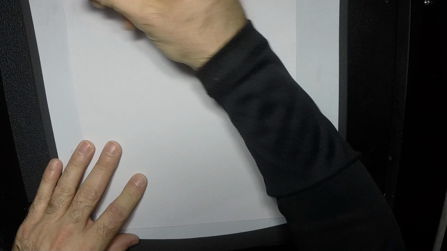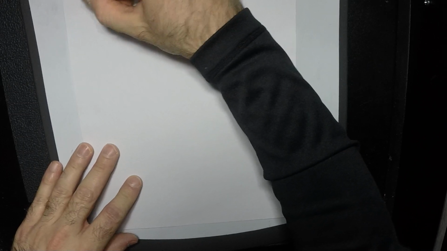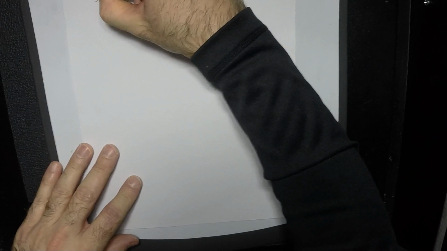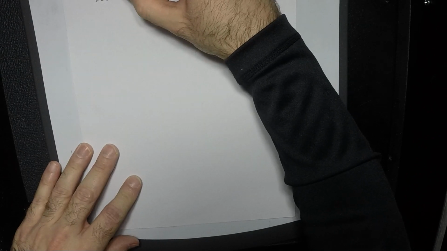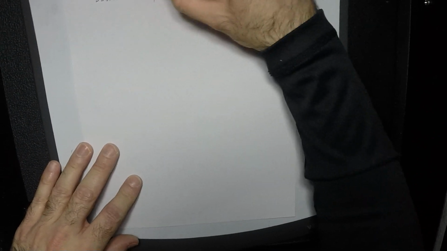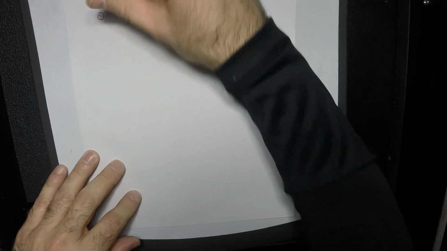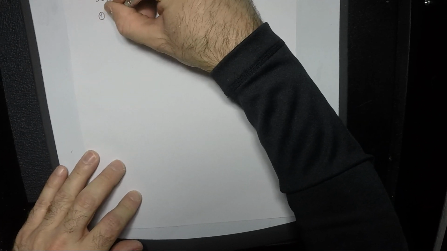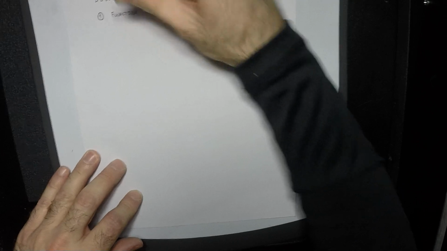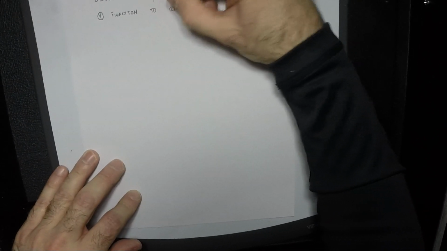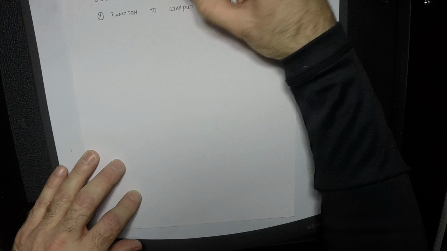So suppose that the question is that we want to divide A by B. And the first thing we want is a function to compute n from the previous page.